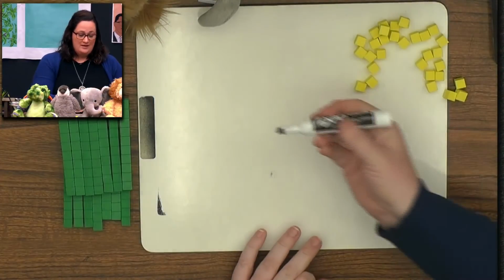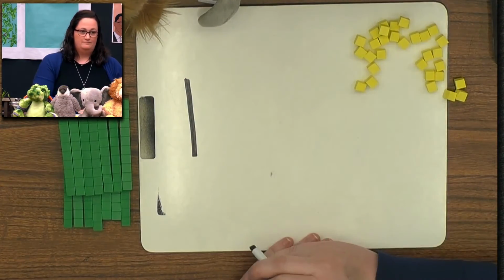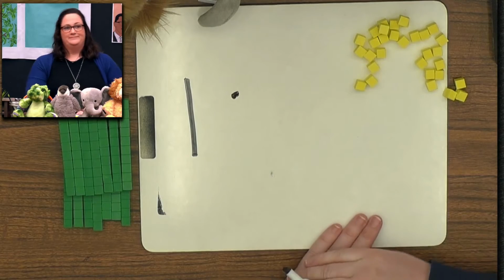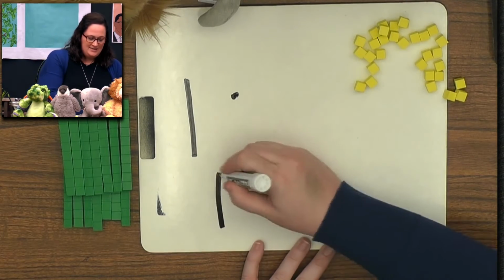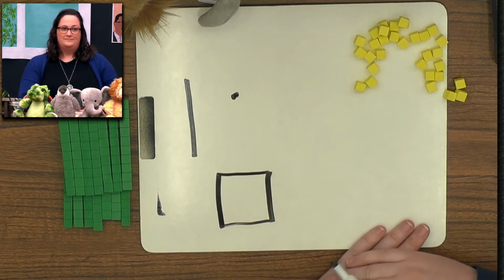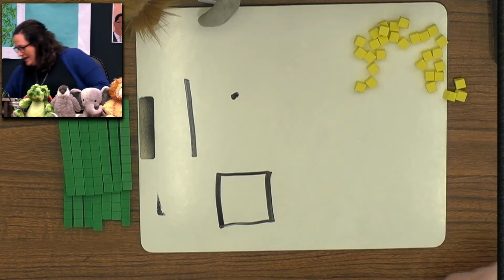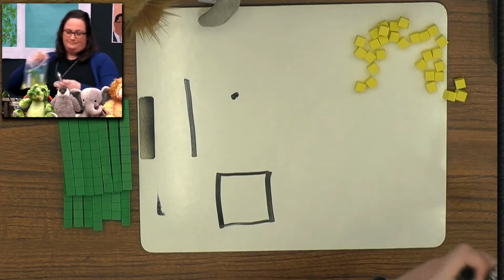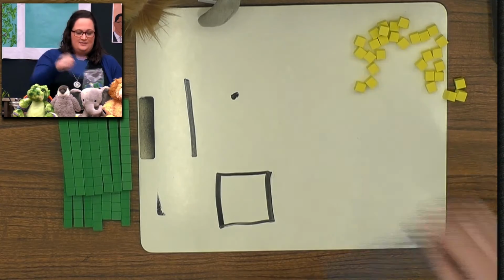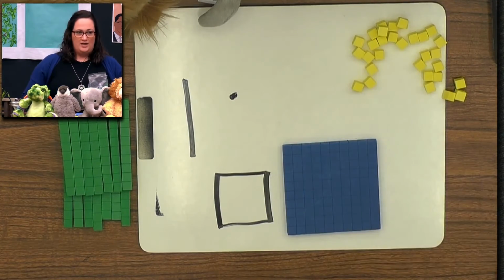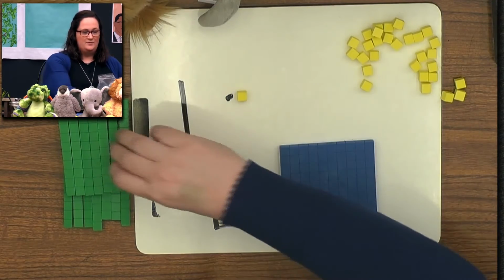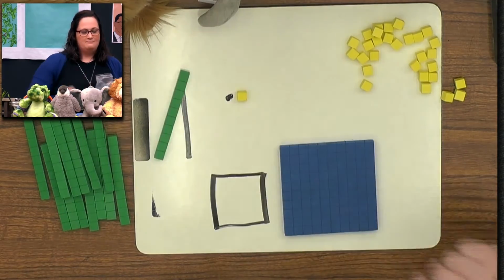You ready? This is a 10, and that's a 1. And this is 100. It's that simple. Because, look, this is 100, this is 1, and this is 10.